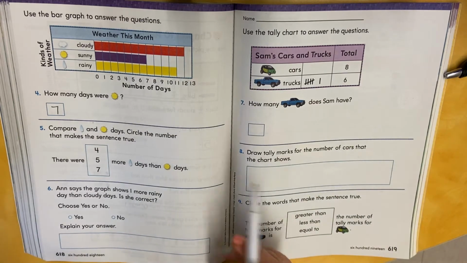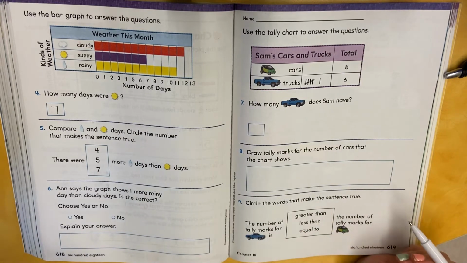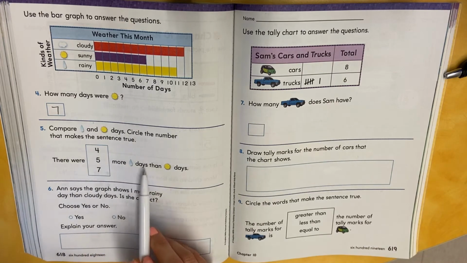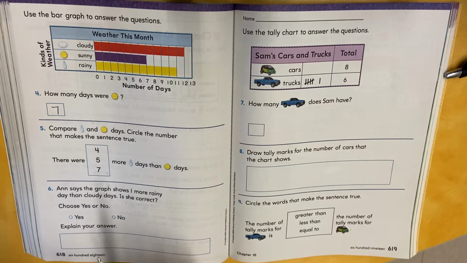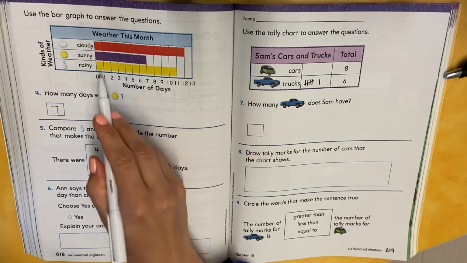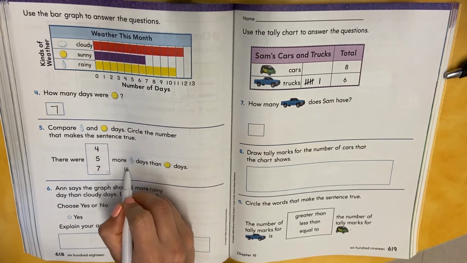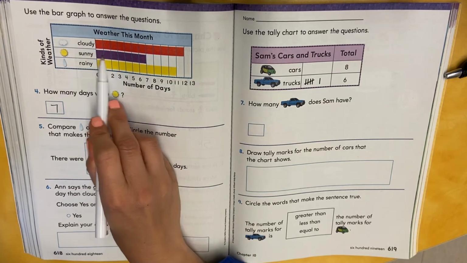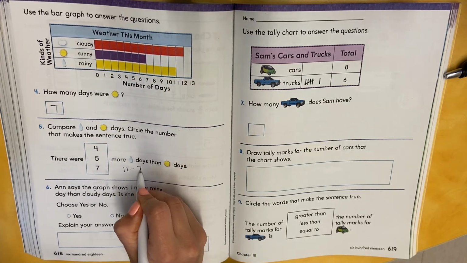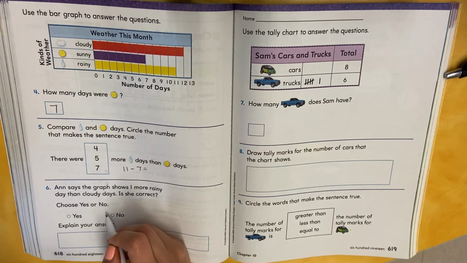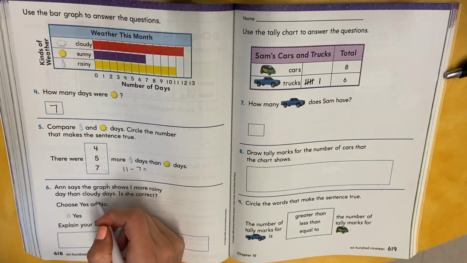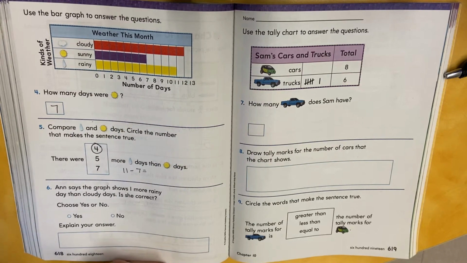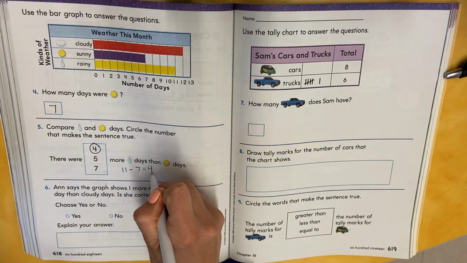All right, if you're hitting play, that means you're ready to check. Okay, there were blank more rainy days than sunny days. So we needed to make a minus problem. Well, there were 11 minus, how many sunny days? 7 equals, what did you get? 4. Okay, 11 minus 7 equals 4.